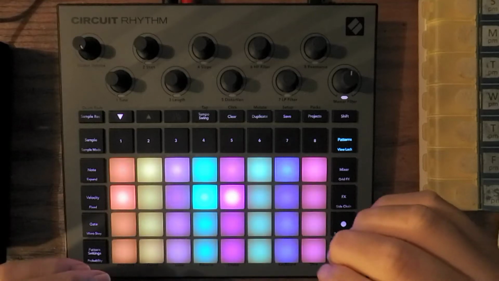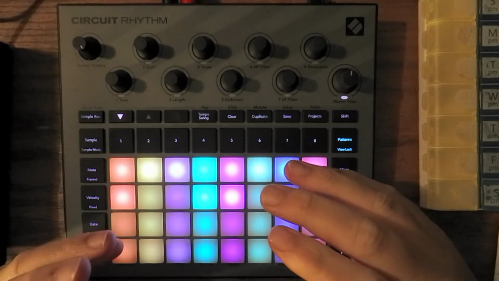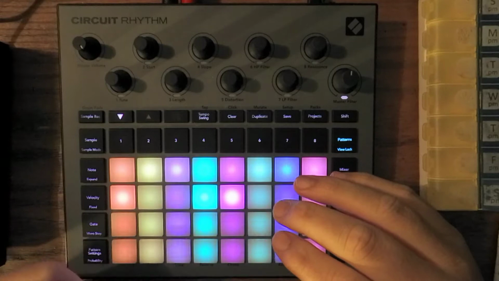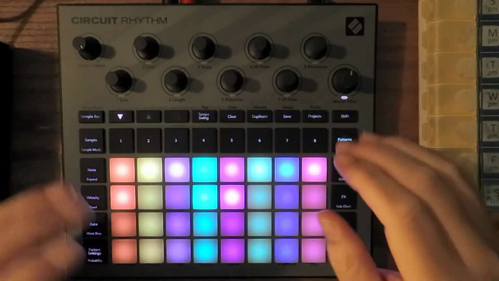Peace, this is Doug. I've got my Circuit Rhythm here, and I just want to show you a workaround that lets you set up and use scales.